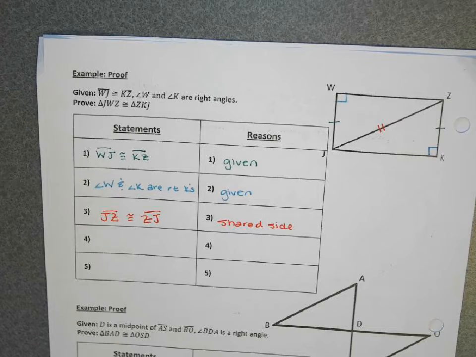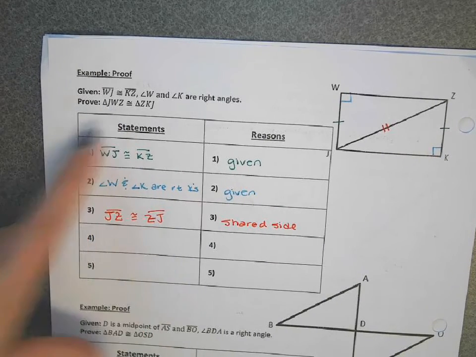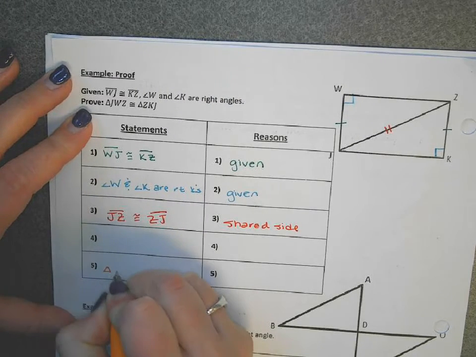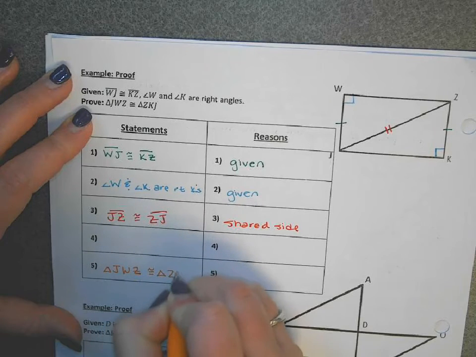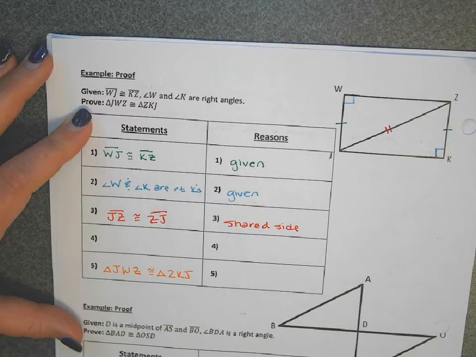Okay, so in all the other shortcuts, you needed three congruent things. In the HL theorem, you need two congruent things, but the third important thing is to state that they are right triangles. So here, I'm trying to prove that triangle JWZ is congruent to triangle ZKJ. And I don't know my reason yet, even though I'm pretty sure it's going to be HL theorem, considering that's the section that I'm in, okay?